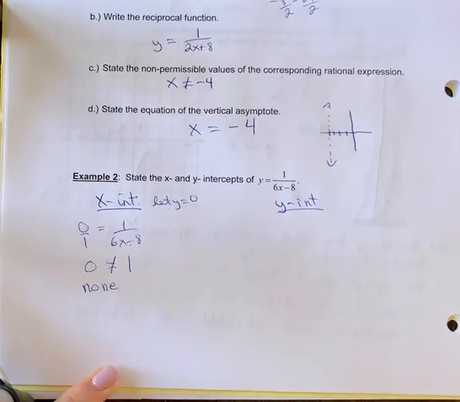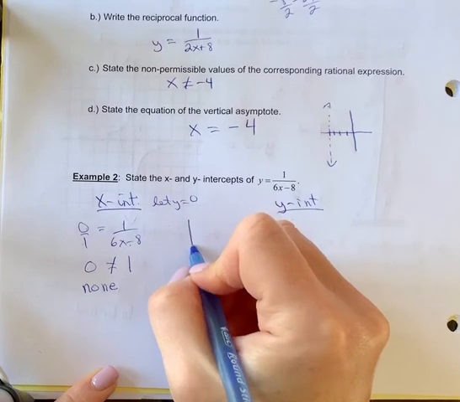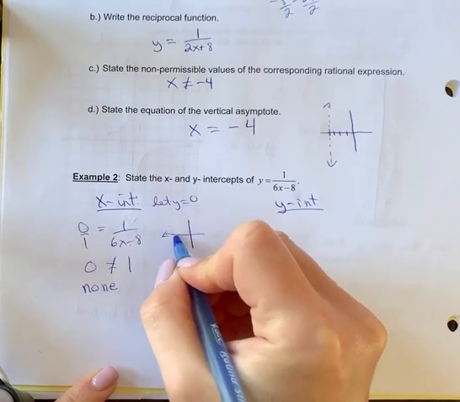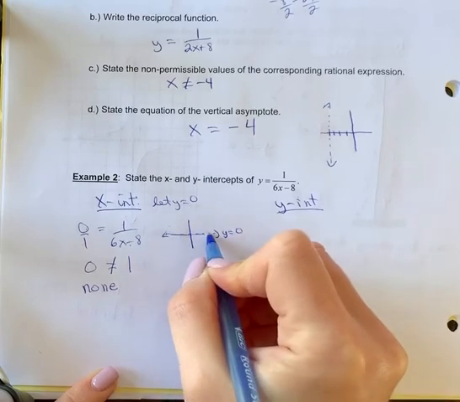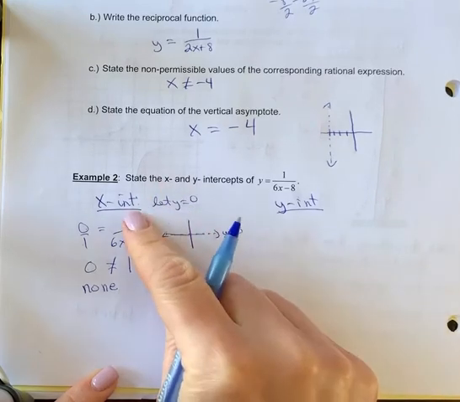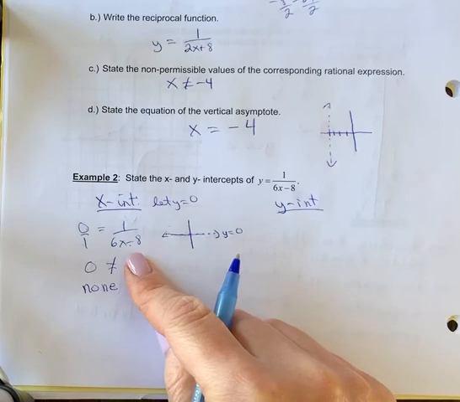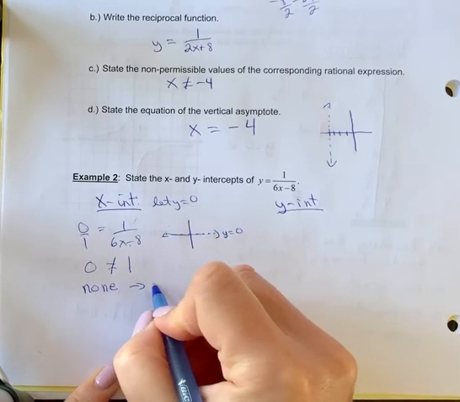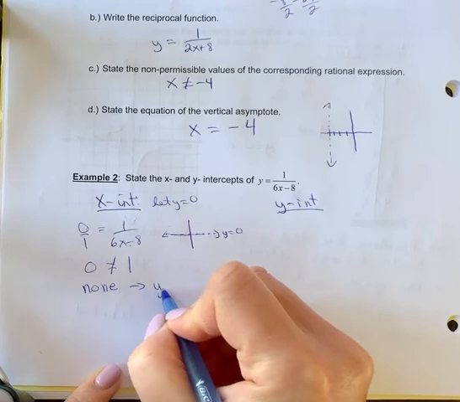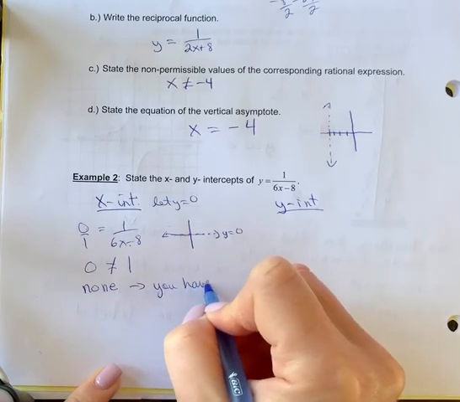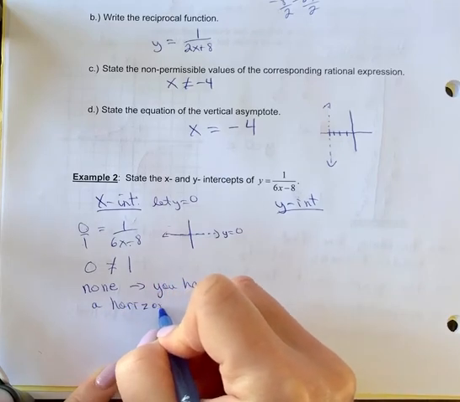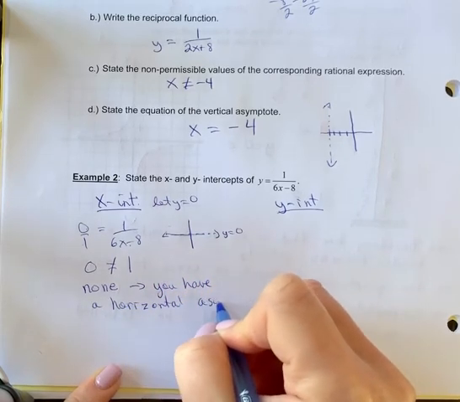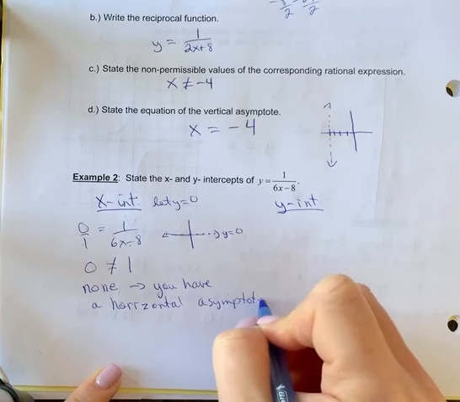Because if you remember that on a reciprocal graph, you're going to have a horizontal asymptote at y equals 0, which means that there is never going to be an x-intercept for the reciprocal graphs that we are going to draw. There is when we move graphs around later on. So we're going to say none. So make sure you know why. It's because you have a horizontal asymptote at y equals 0.